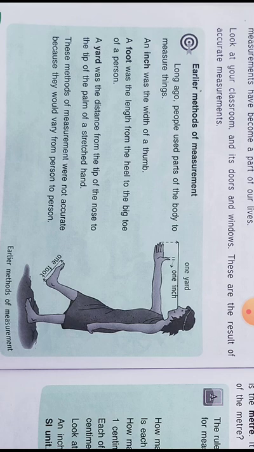A yard was the distance from the tip of the nose to the tip of the palm of a stretched hand. These methods of measurement were not accurate because they would vary from person to person. If a person is taller, or his hand or nose is bigger than the other's, definitely he is going to get more. So these measurements were not accurate.